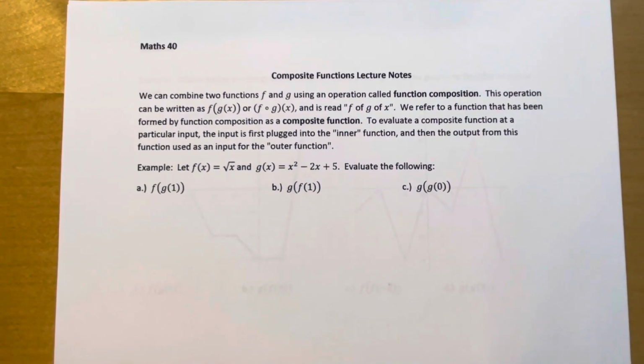Okay, this week in our parent course, we're going to be covering something called the chain rule. The chain rule has to do with taking derivatives of composite functions. So in our support course this week, we're going to be talking about composite functions and working with those. So what is a composite function?